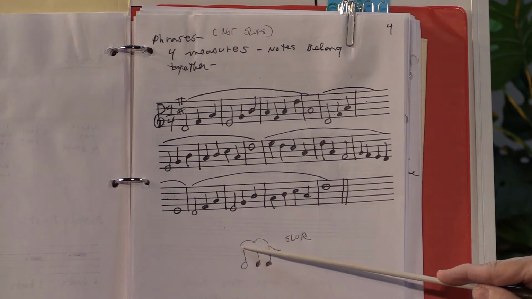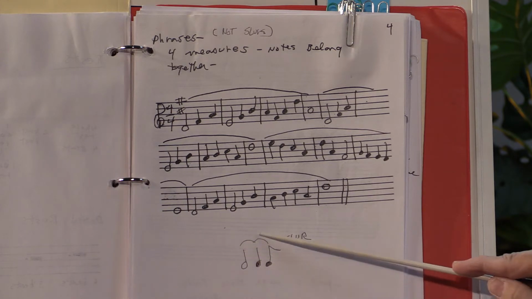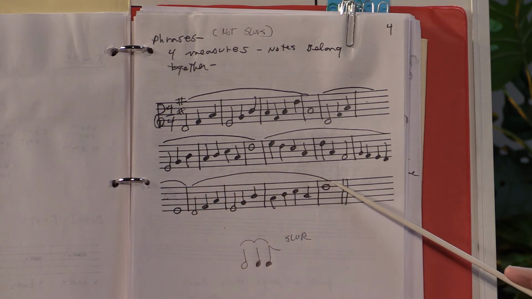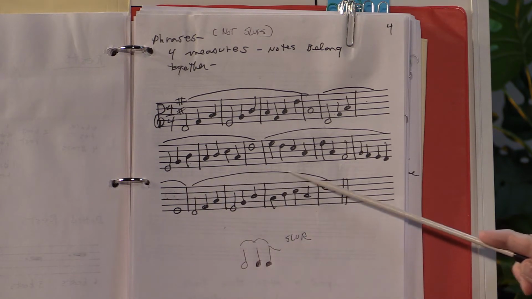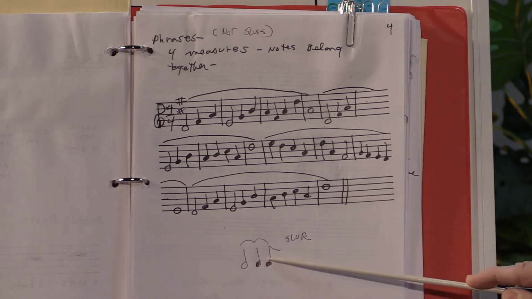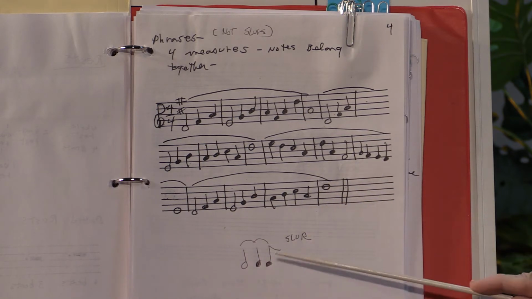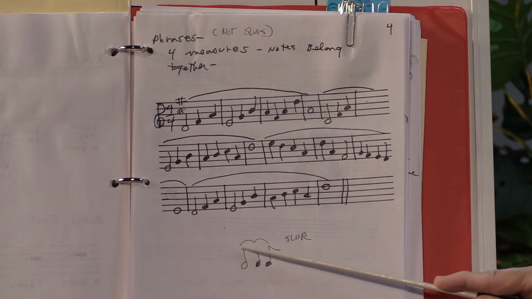You notice that they're specific for the notes that are being held, not like the phrase marks that go for 4 measures and kind of float above the staff. That's the difference between the phrase marks and the slur and the hold.